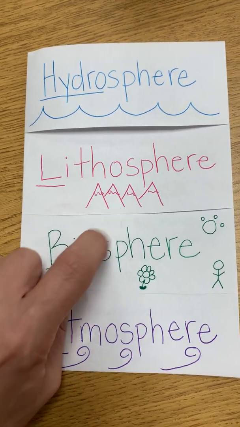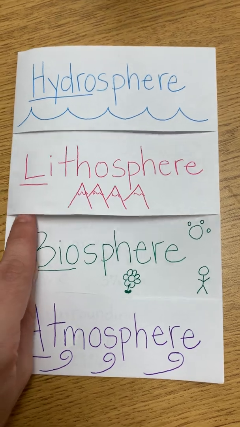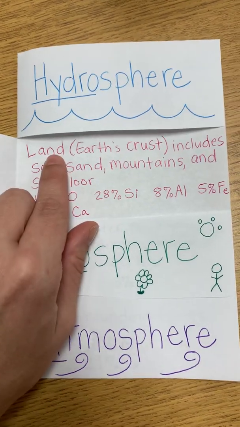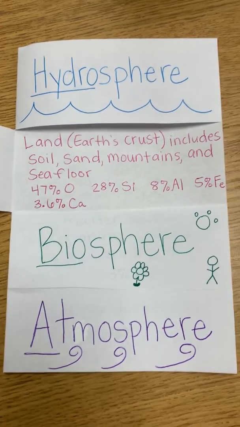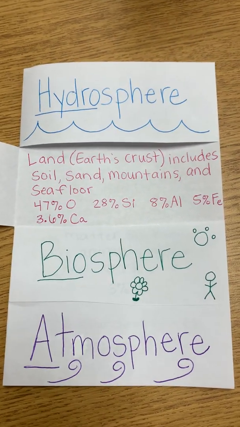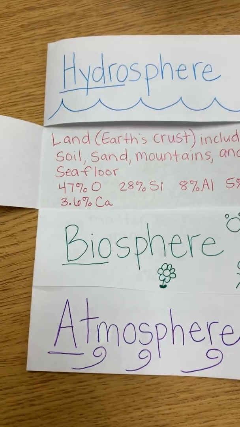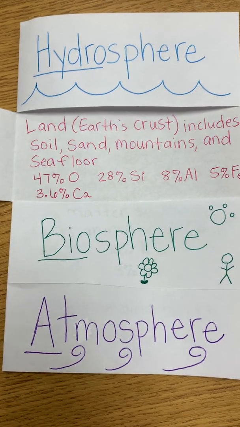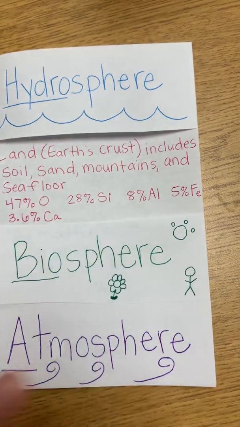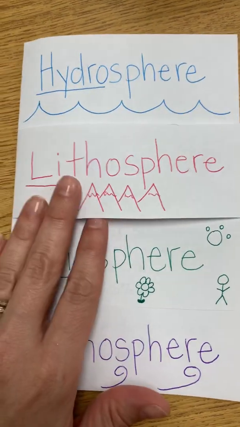All right, then you have the lithosphere, and I underline the L because lithosphere is land. And I drew some little mountains here. I know, I'm an artist, right? So lithosphere means land. So Earth's crust. So that's going to include all the soil, all the sandy beaches, mountains, the seafloor even. Because even though it's underwater, it's technically still part of Earth's crust. It just happens to be underwater. So all of Earth's land is included in the lithosphere.